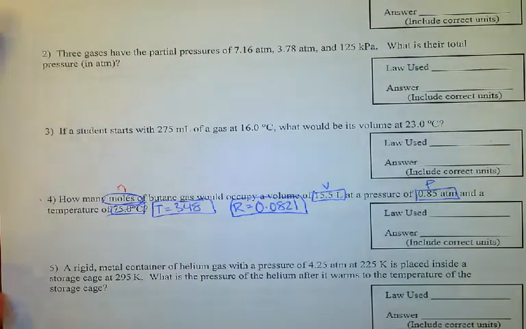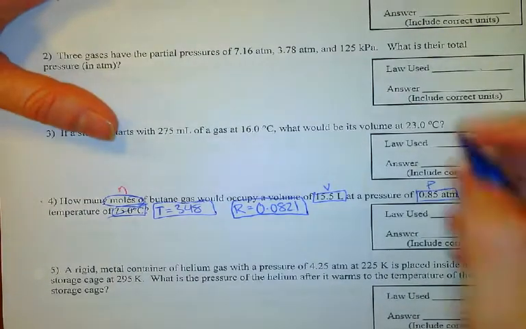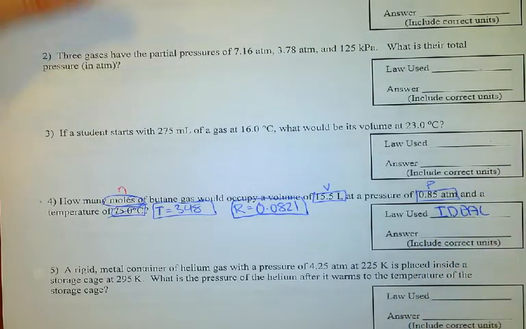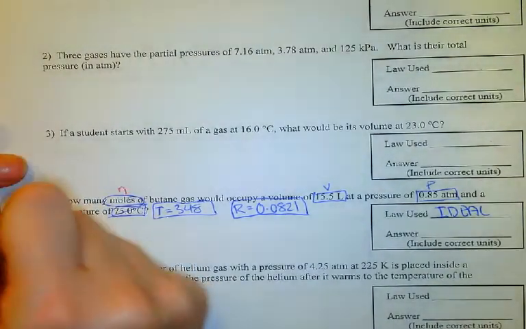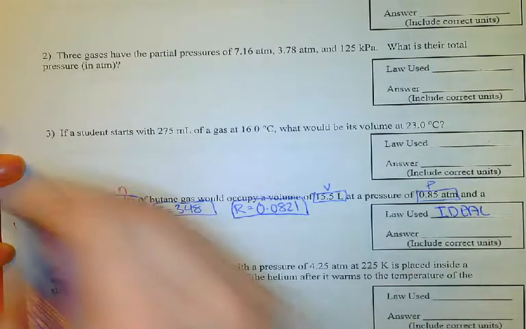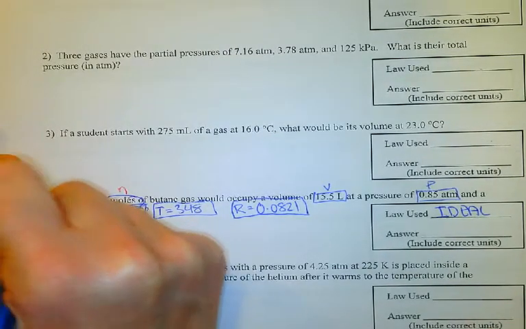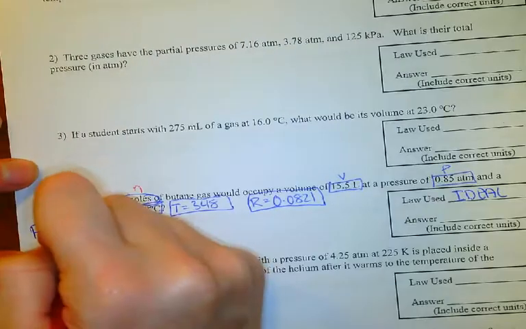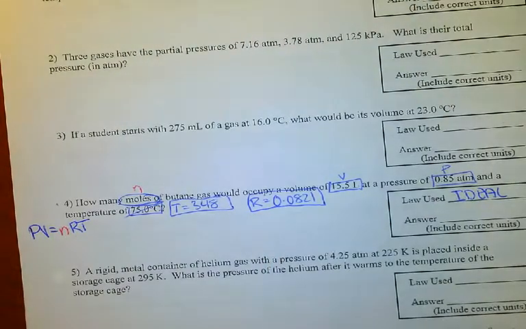Now on the last video, if you watched it, I recommended doing your algebra before you add in any numbers. So let me write down the ideal gas law first. PV equals nRT. N is what I'm looking for. I'm solving for N, number of moles.